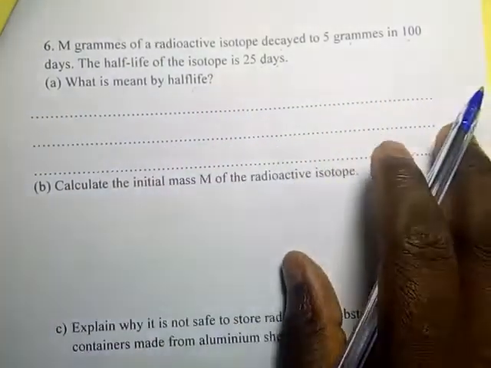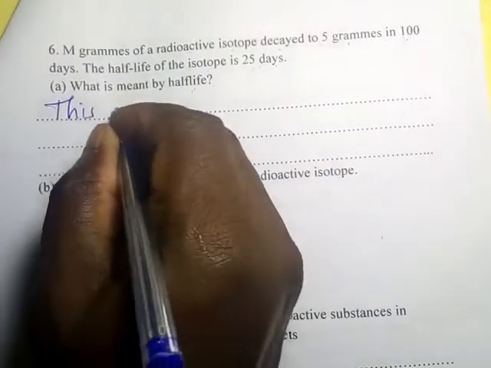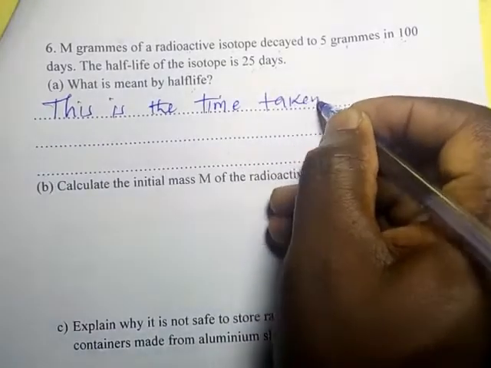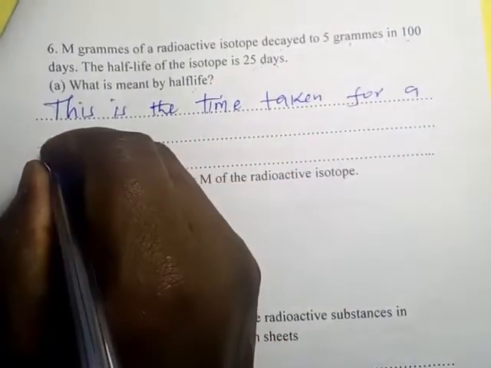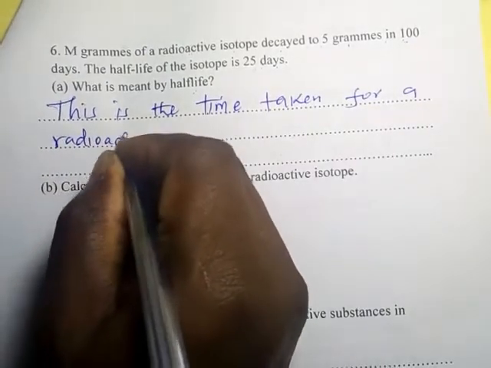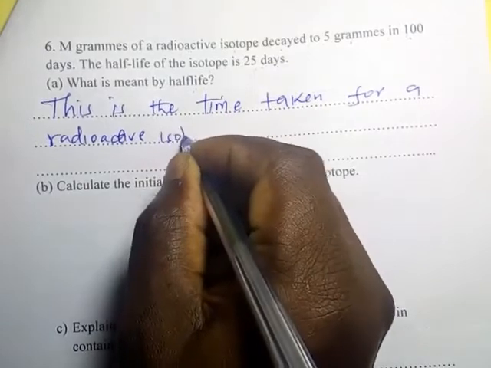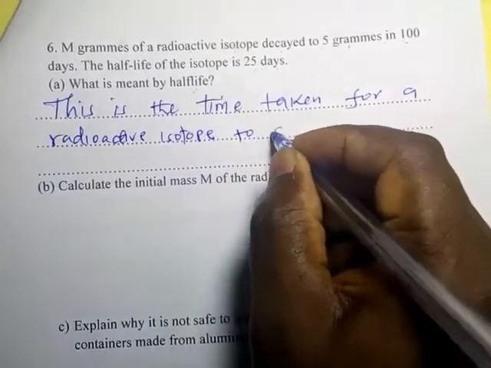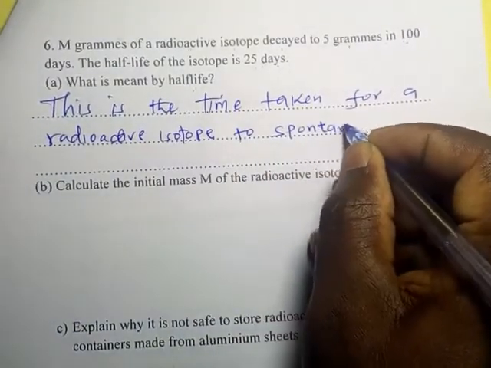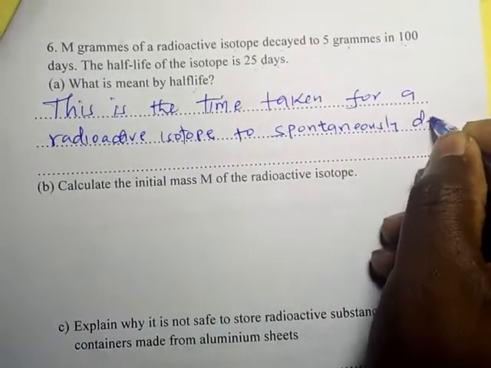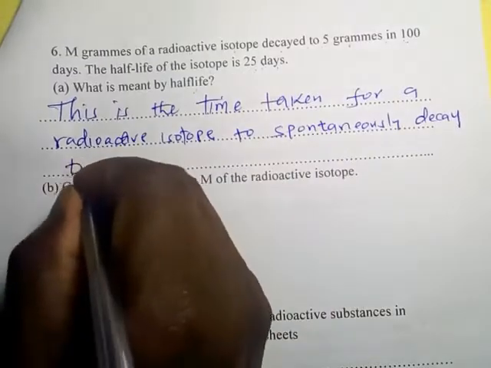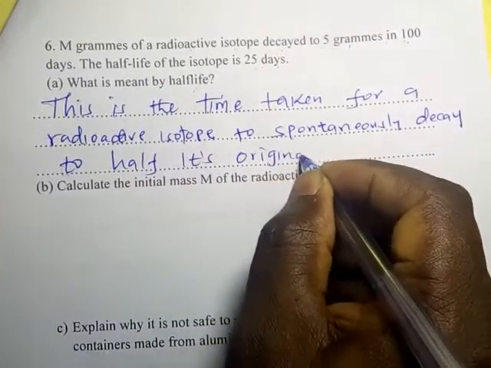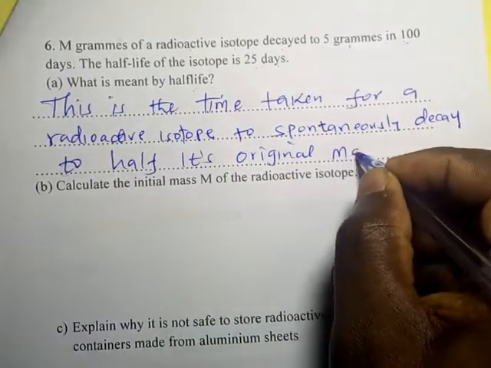So what is meant by a half-life? What is the meaning of half-life? This is the time taken for a radioactive isotope to spontaneously decay or disintegrate to a half of its original amount or mass, original mass.